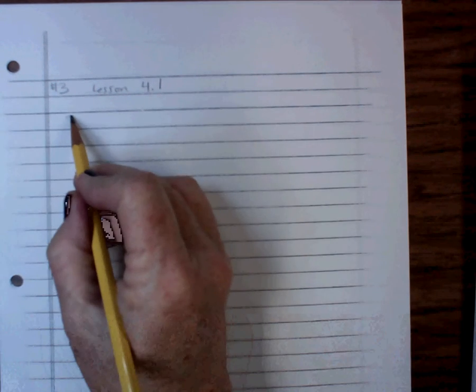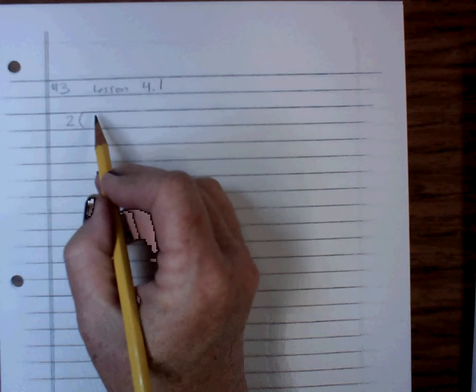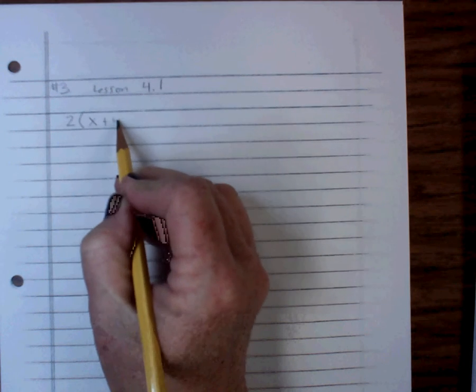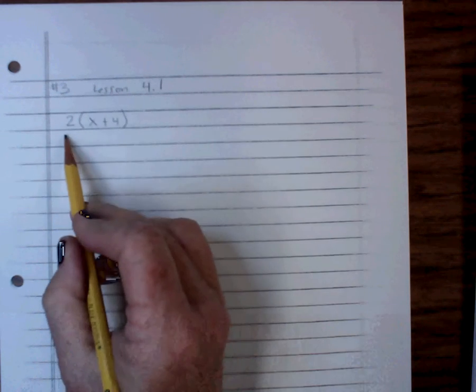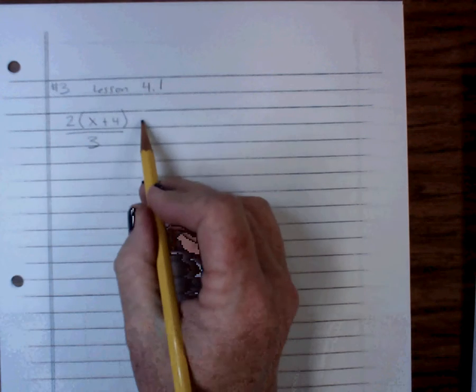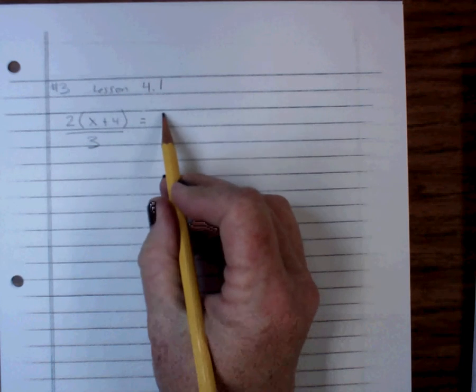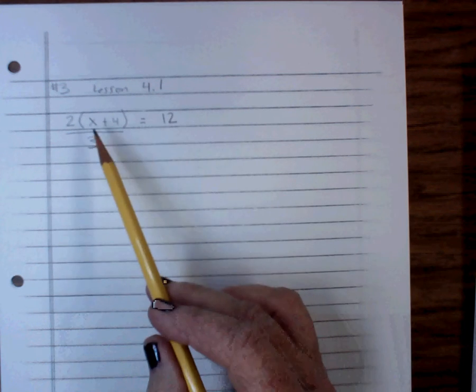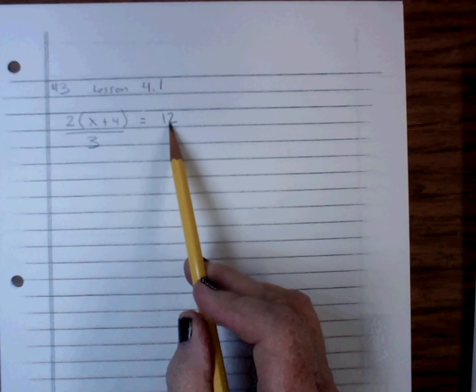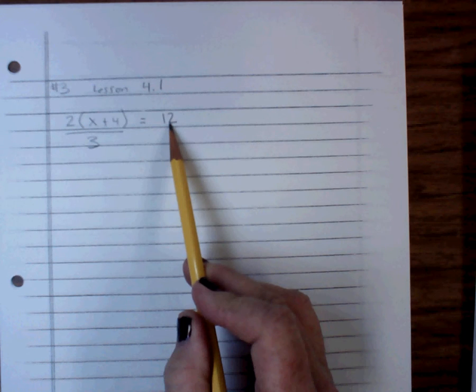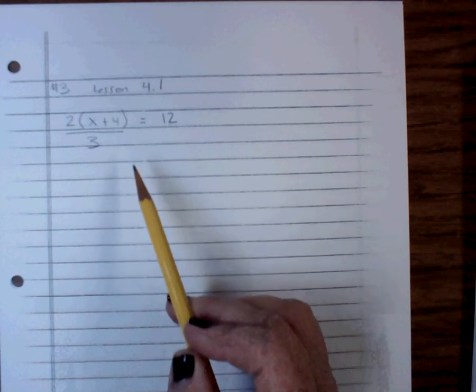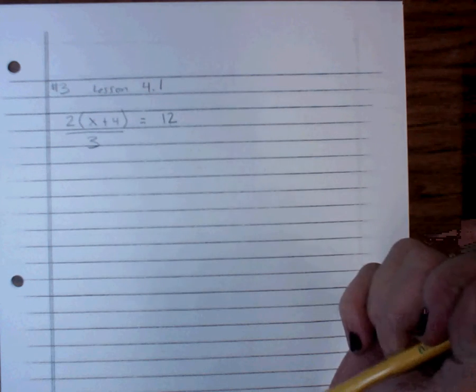Let me see if I can fix this. Okay. So the first one said 2 times the quantity x plus 4 divided by 3 is equal to 12. Just a reminder of the context of this. This means there were 12 people left at the table. And as we work backwards, we can figure out what order those 3 middle steps were.